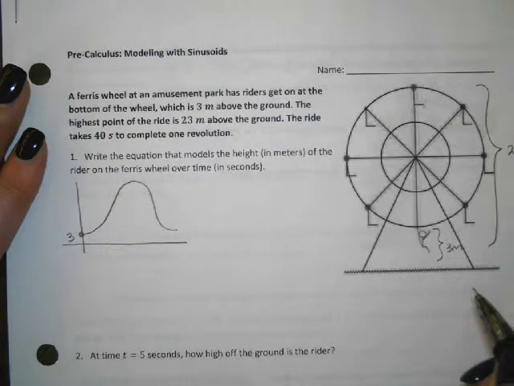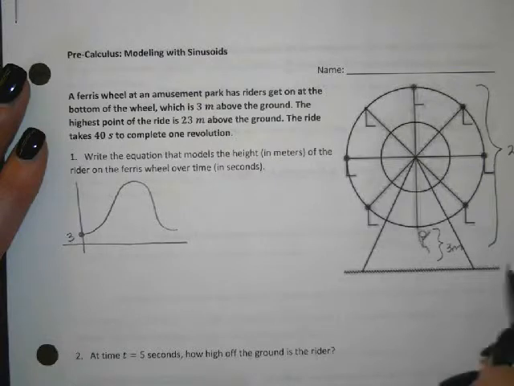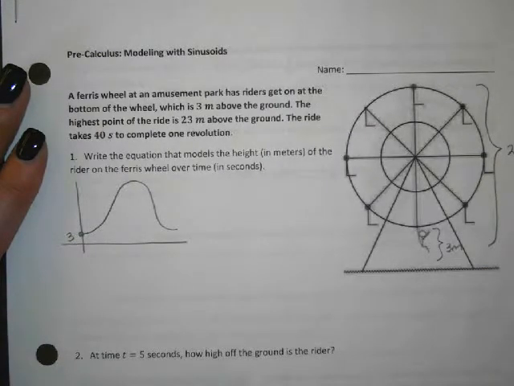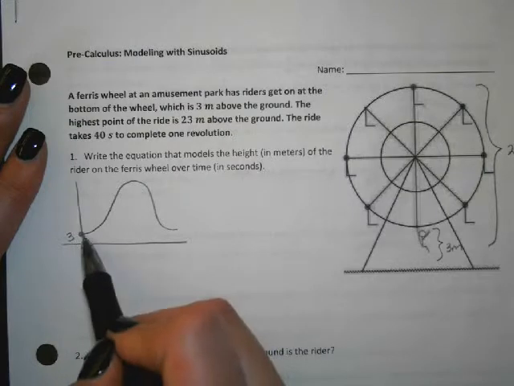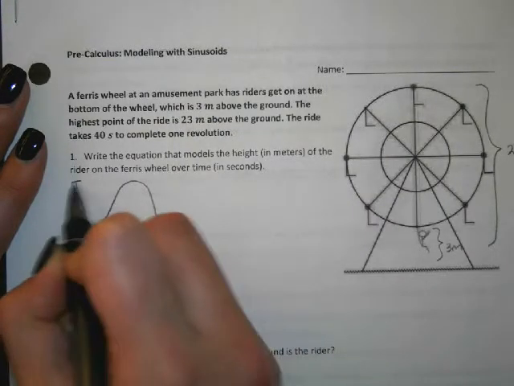What does that remind you of? A cosine graph that's upside down, right? So when we do these Ferris wheel problems, we are typically going to write the equation of an upside-down cos graph, because it's the easiest way to do these problems, okay? At the very bottom, they were 3 meters above the ground. At the very top, how high above the ground were they?